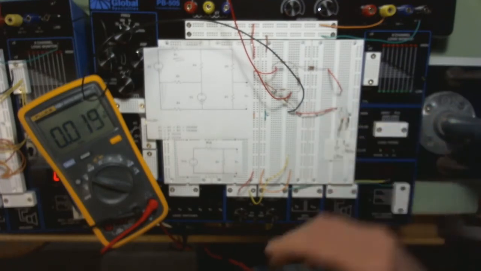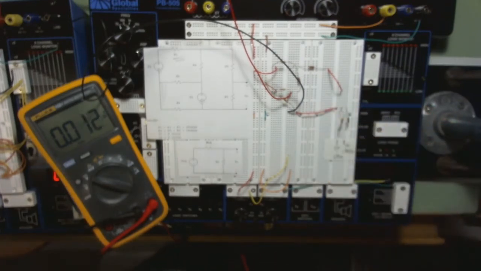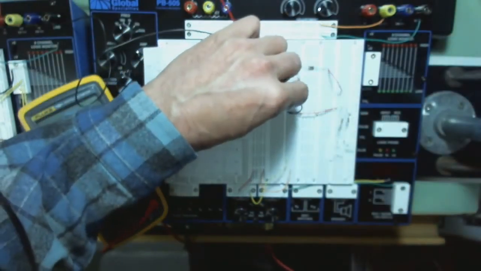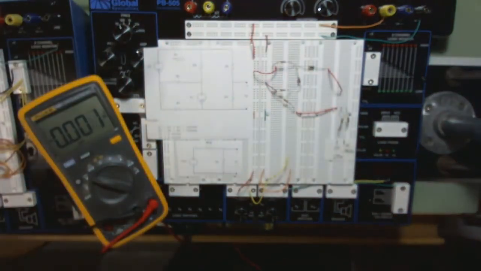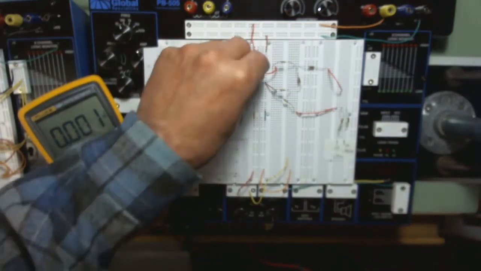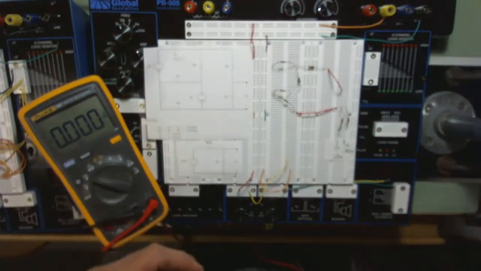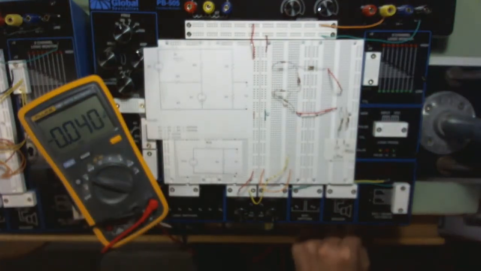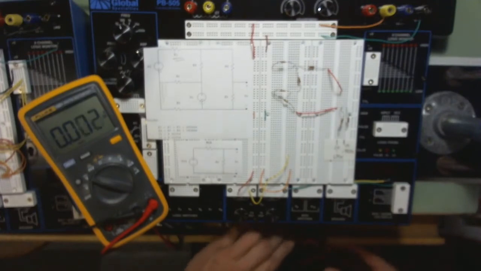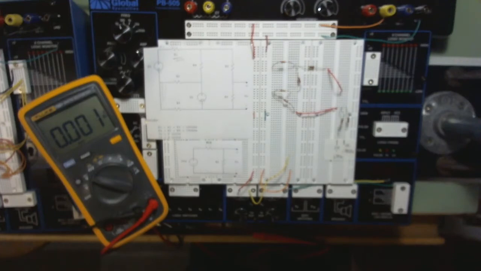So now I'm going to take these sources out. So this is my 5-volt source. I'm going to remove that. I won't need that again. And the 9-volt source, I will unhook that, okay? Because I don't want to short out those sources. That's like opening up your car hood and putting a piece of steel across the battery terminals. That's not going to end well for anything.